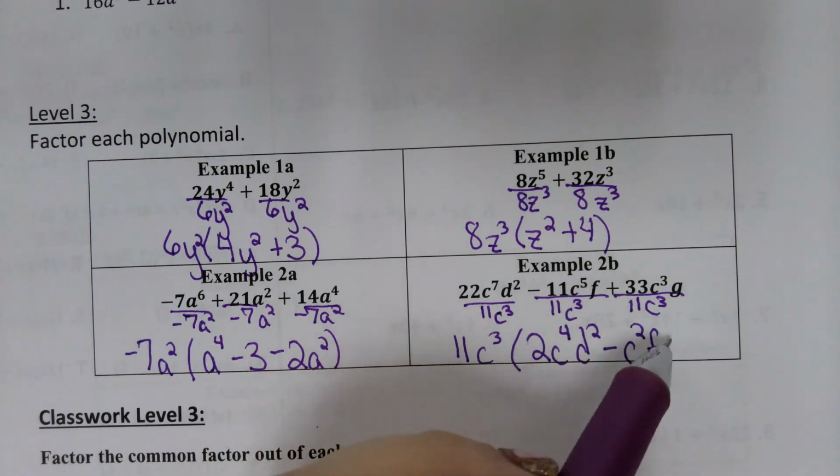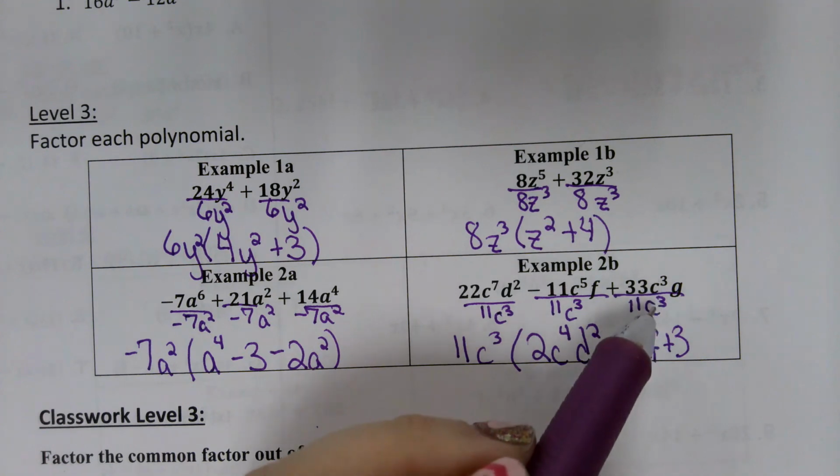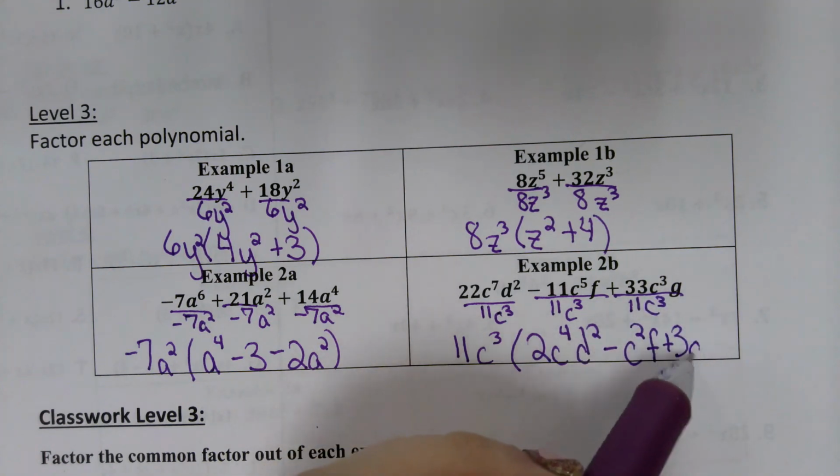33 divided by 11 is 3. I had 3 c's, but I took them all out, so no more c's, and a g remains unchanged.